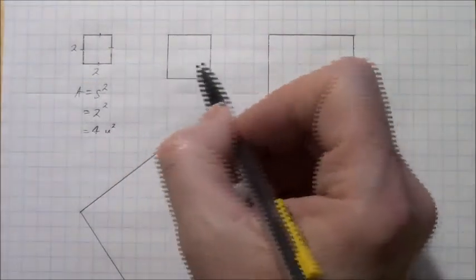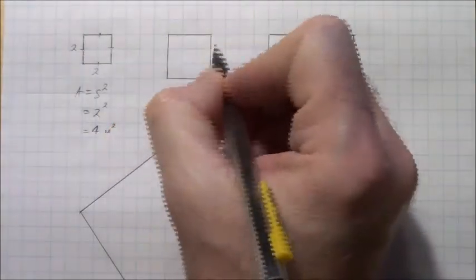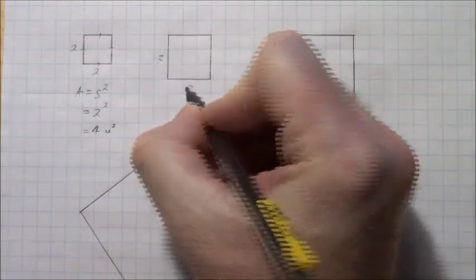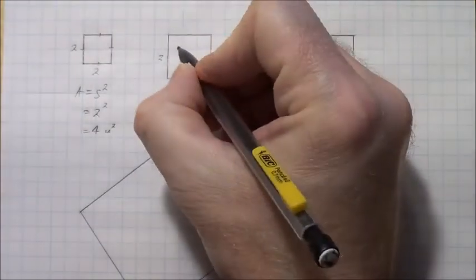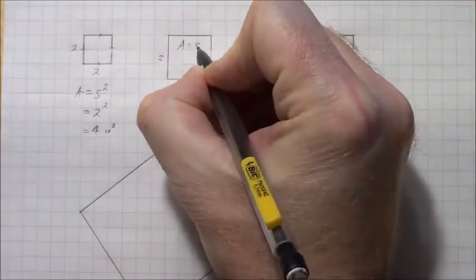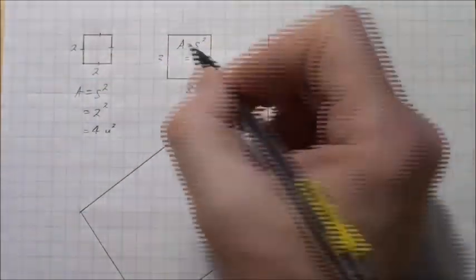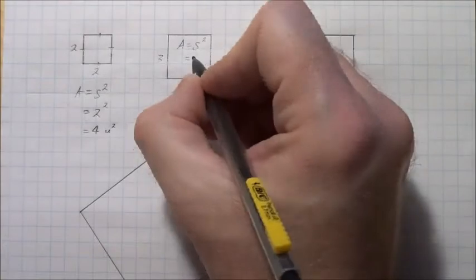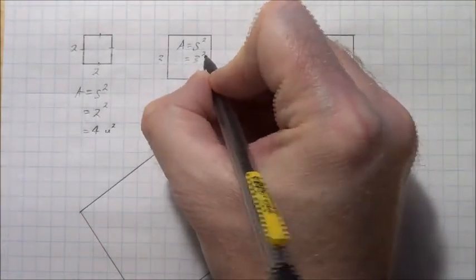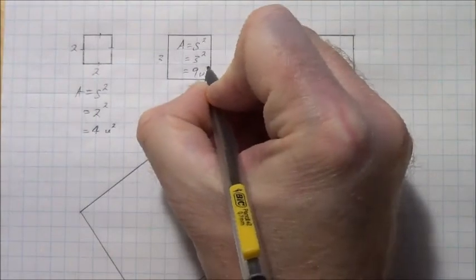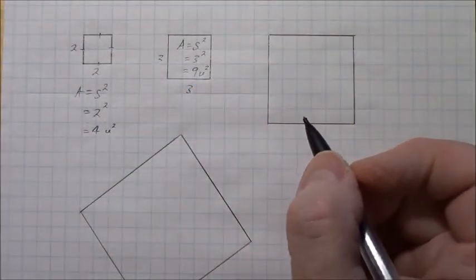If we look at this next square, we see that the side lengths are 3 units each, and again the area formula is A equals s squared. We know the side length of each of the sides all the way around is 3 units, so that would be 3 squared, and so the area would be 9 square units. Okay, in that case.